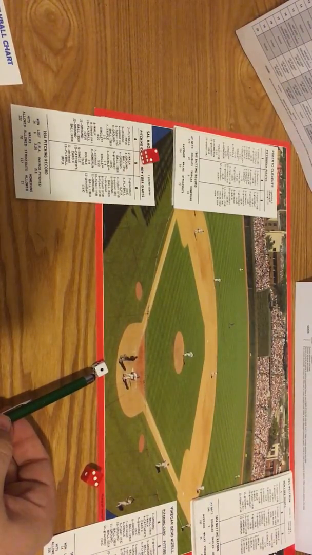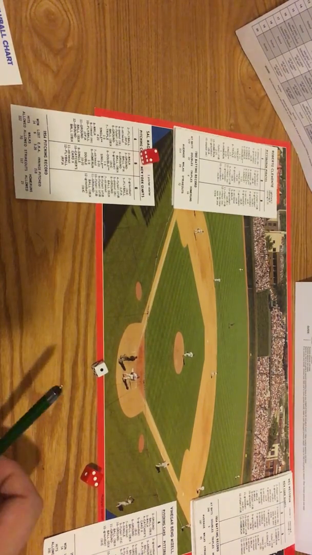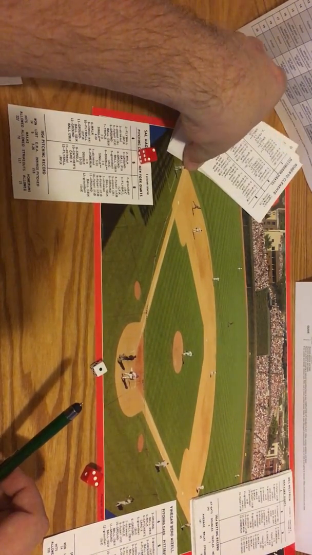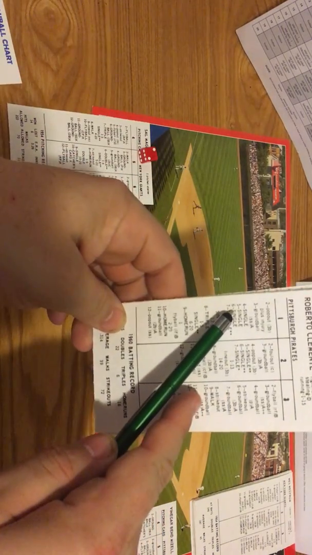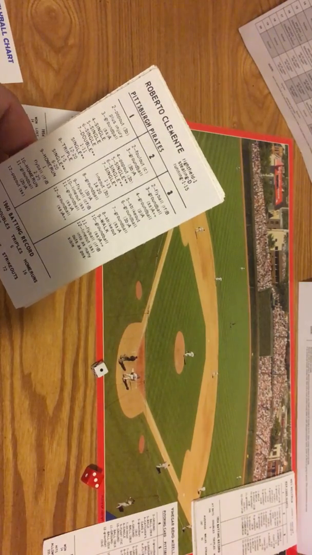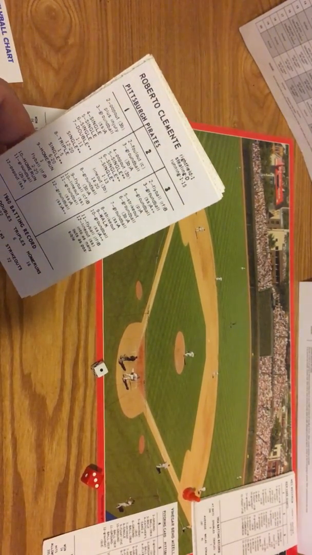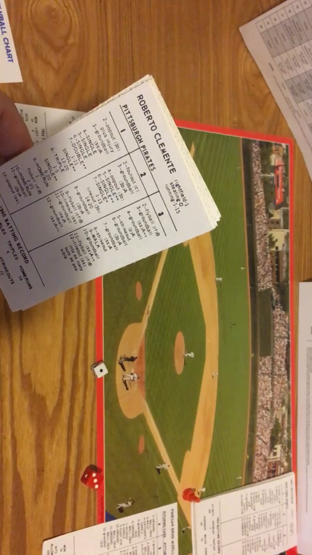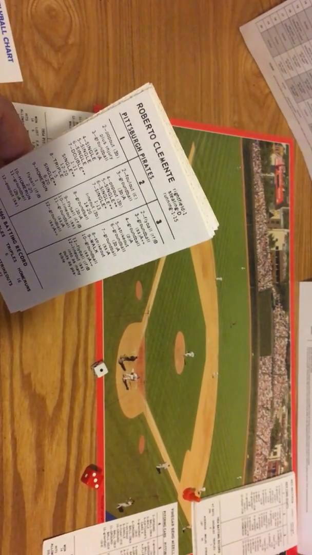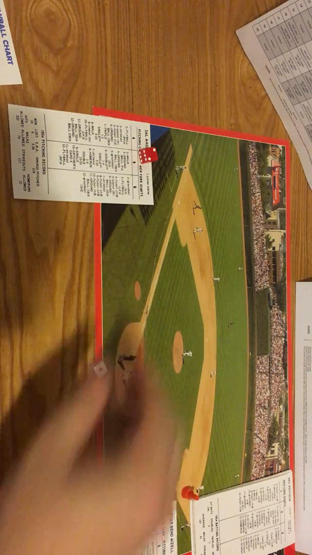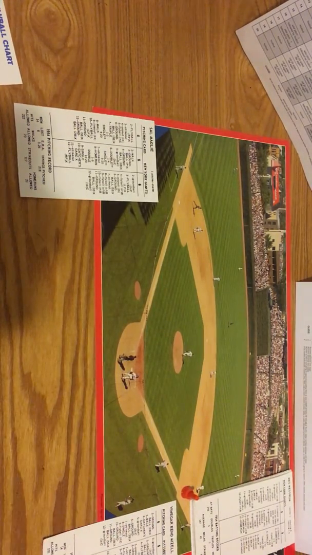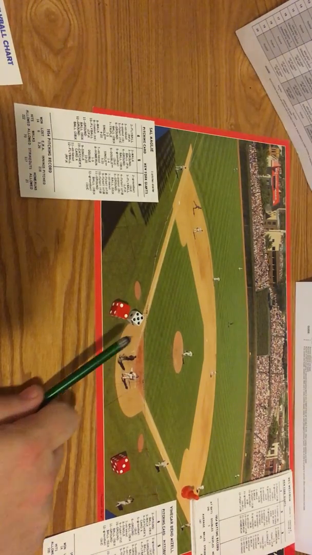We got 1 and 5. 1 and 5 for Mr. Clemente is a single. Roberto definitely does not want to end in a tie. Don't really know if anybody does, but Stewart up to bat. Both teams are having good parts of their lineup up to bat here in the final inning.